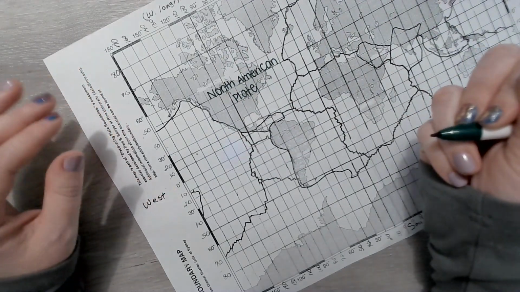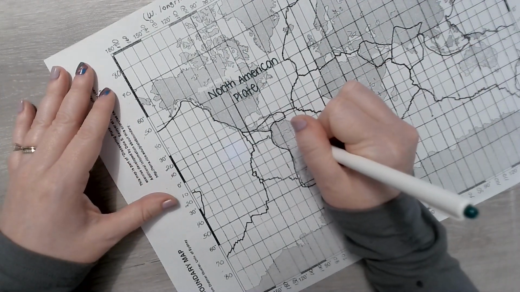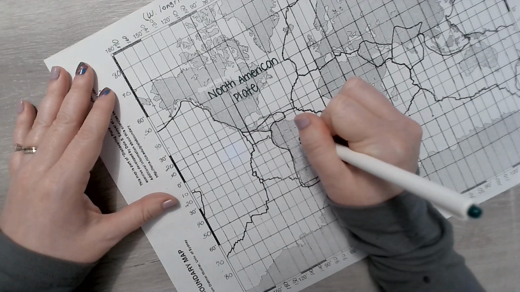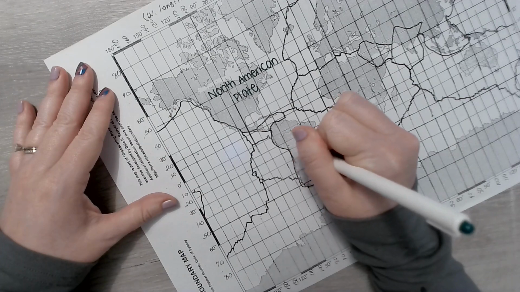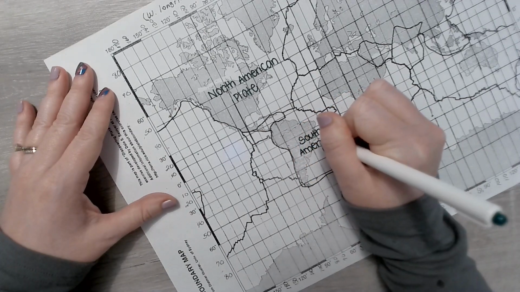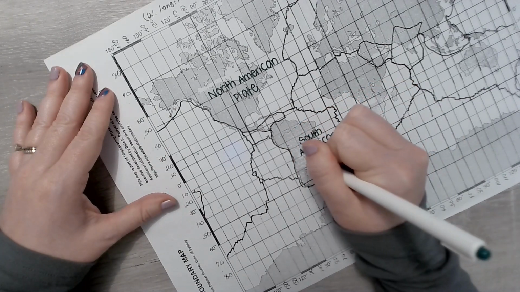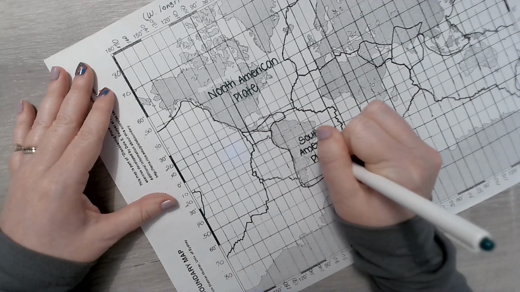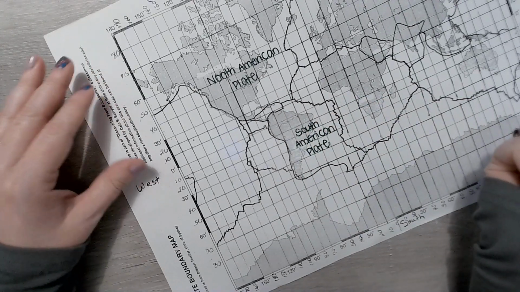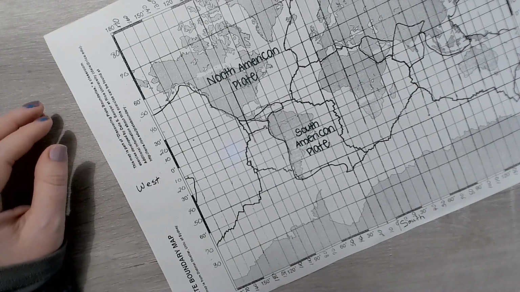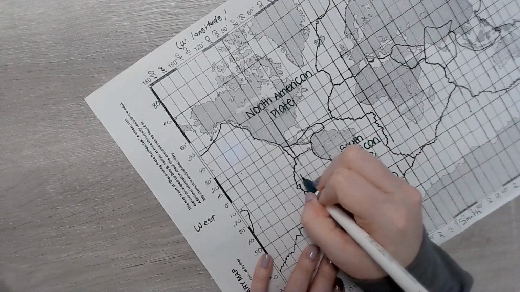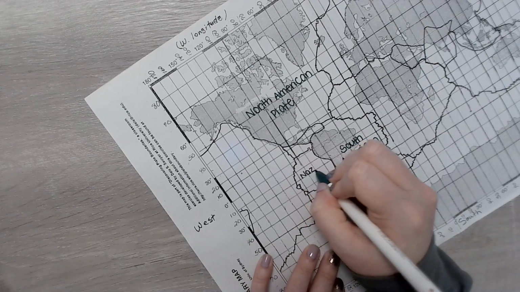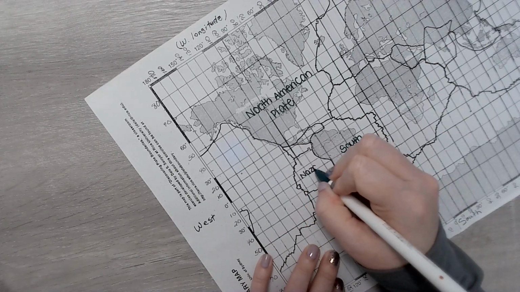I'm going to come down here and then label my South American. Then I'm also going to put in here my Nazca plate. Nazca.